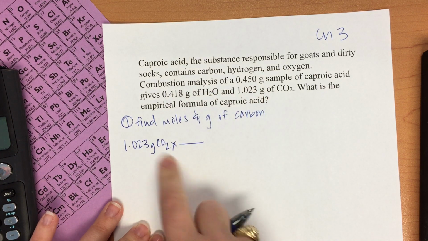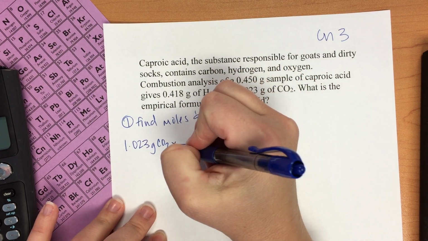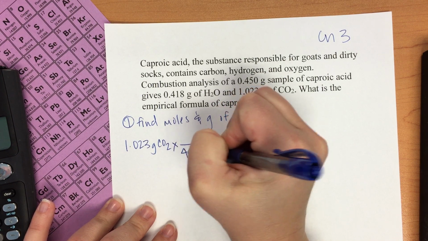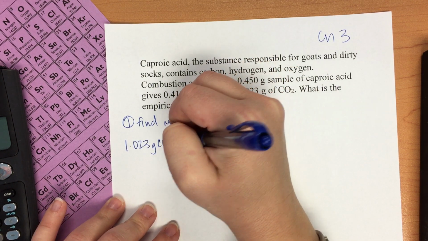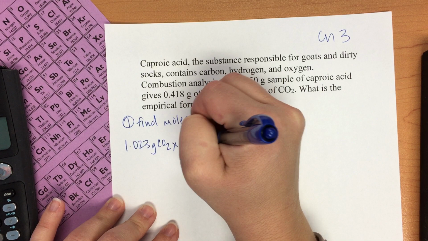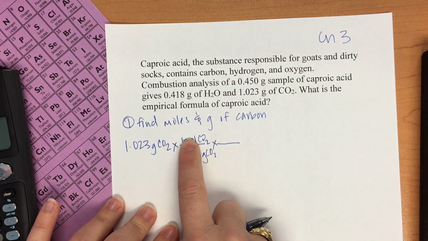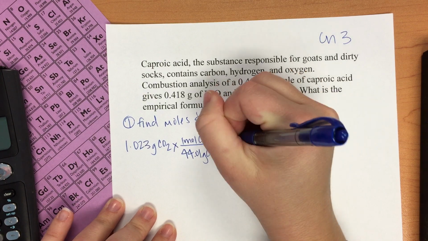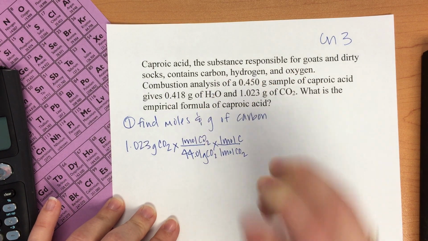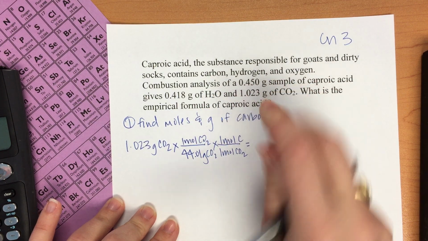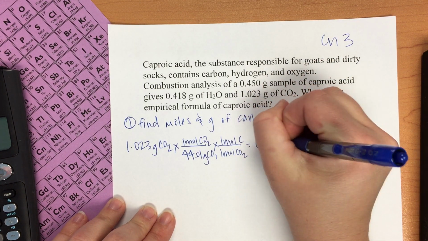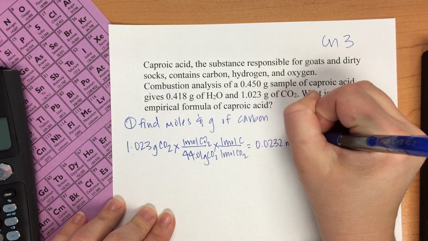To do that, we're going to convert grams of this to moles of CO2. So there are 44.01 grams of CO2 in 1 mole of CO2. Now we're going to convert moles of CO2 to moles of carbon. There's 1 mole of carbon in CO2, so we're going to stop the calculation here, and so we get 0.0232 moles of carbon.